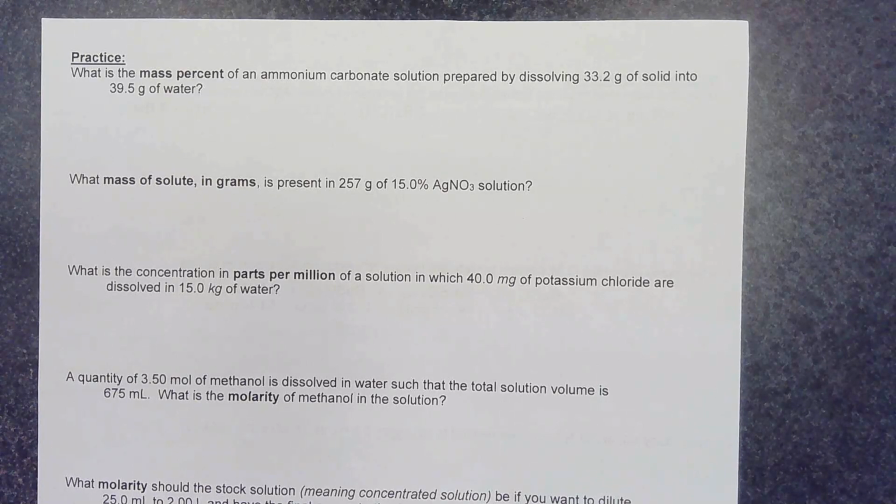What did we have as far as, and this was pulled from another handout, so this is a little bit different, but you should be able to figure it out. What did we have as far as calculation formulas for concentration? What were the two we had at the beginning? Mass what?